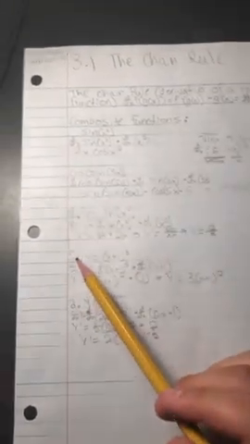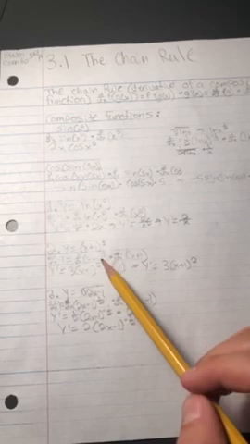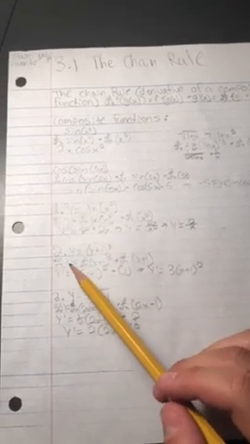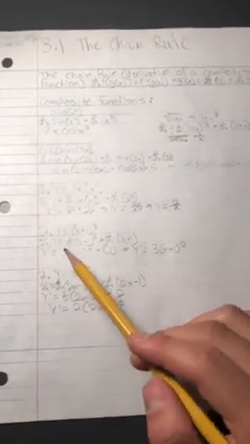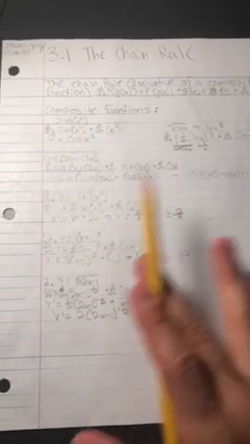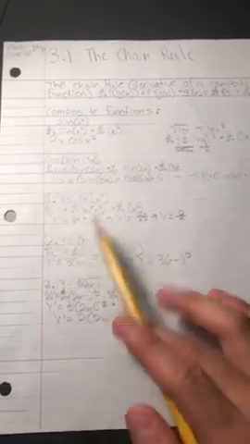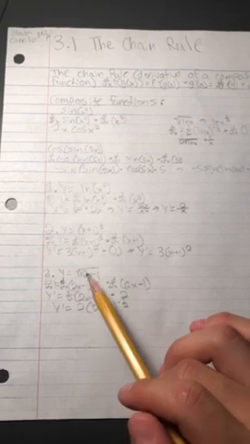Number 2, y equals x plus 1 to the power 3. The video's getting a bit long, so it's the same as number 1. The only thing that might be difficult is this one.